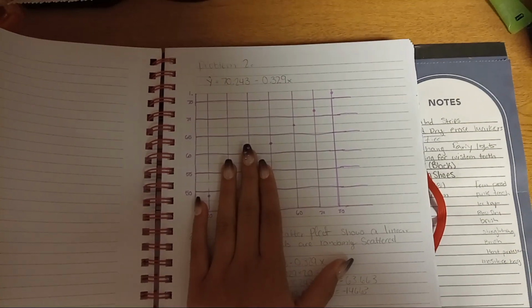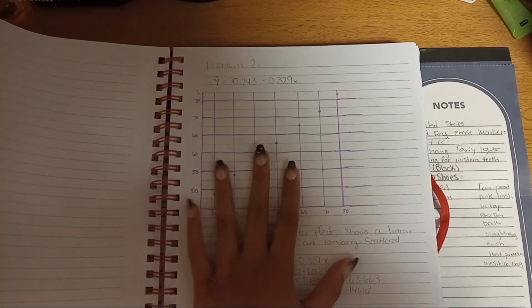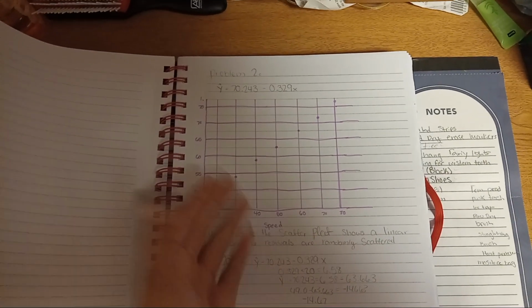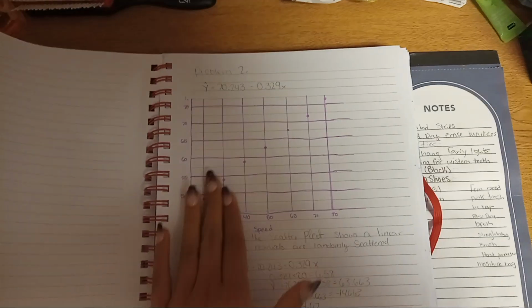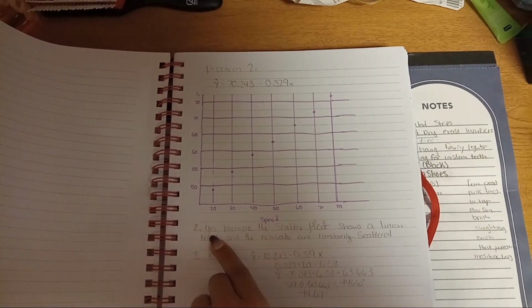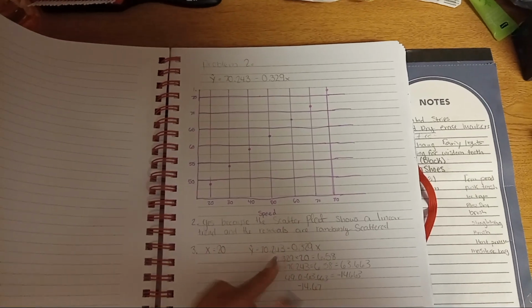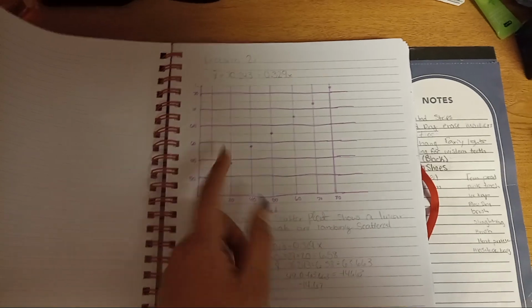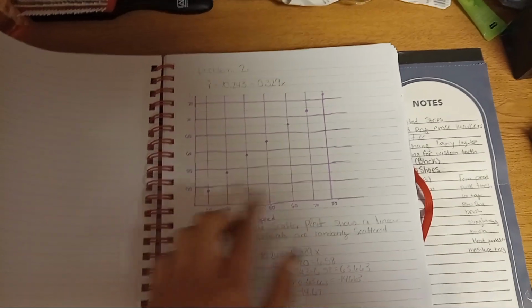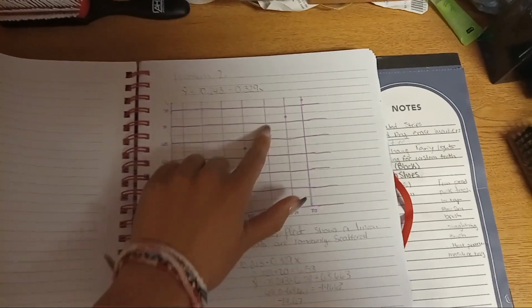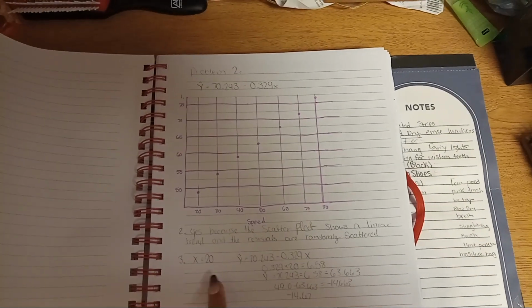For problem 2, we have a scatter plot. The answer to that is our scatter plot, which has all of the information that we were given. Yes, because the scatter plot shows a linear trend and the residuals are randomly scattered. You can tell they're not all, it gradually goes up each one, and these were random numbers that we were given.